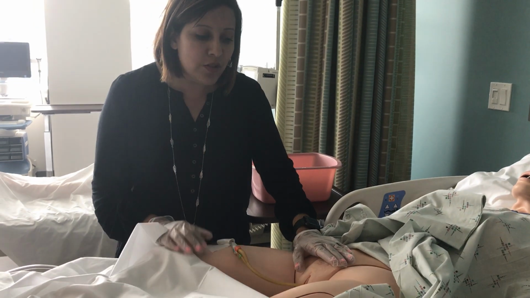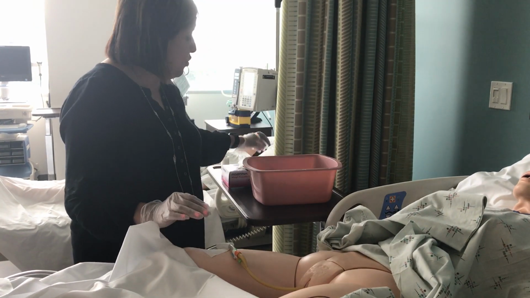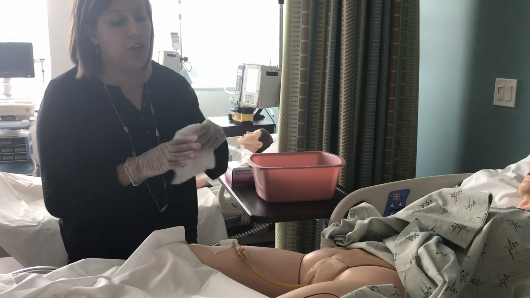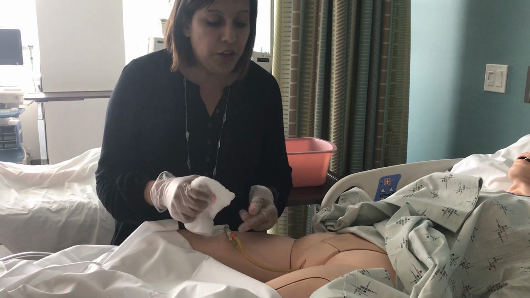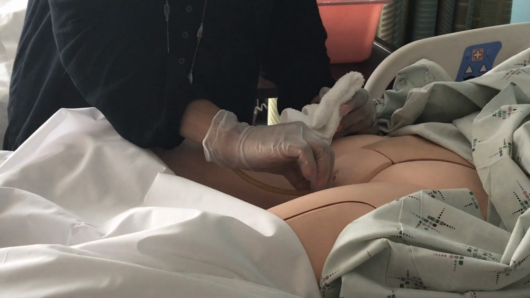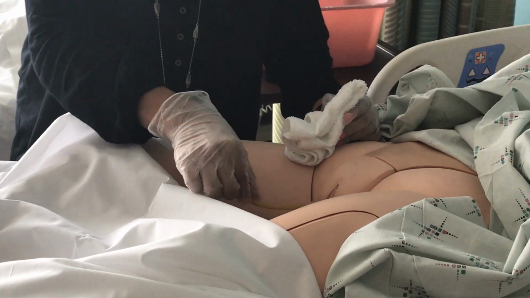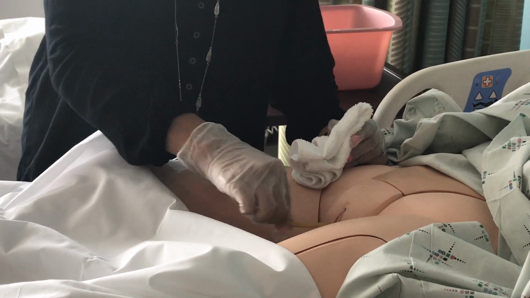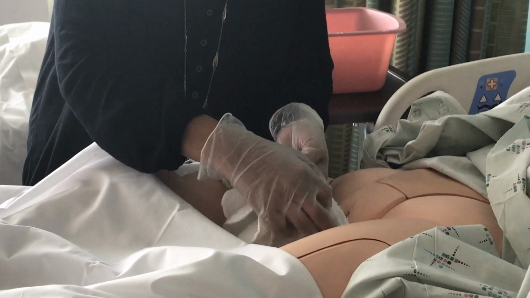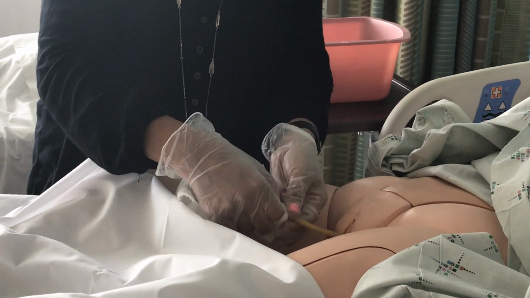After you've done pericare, get a washcloth and clean from the meatus at least 4 inches down the catheter. Again, this is about cleanliness.